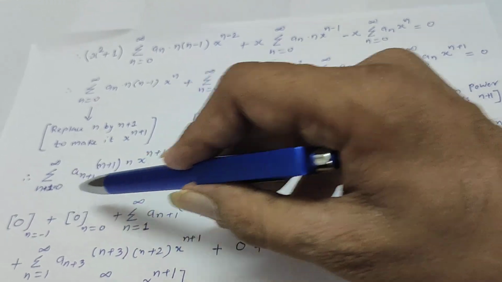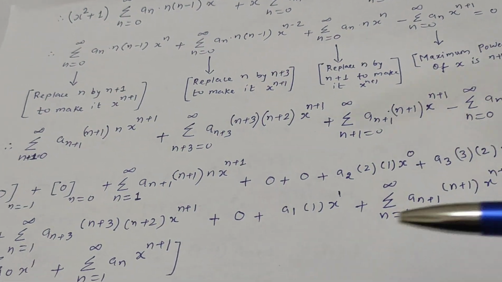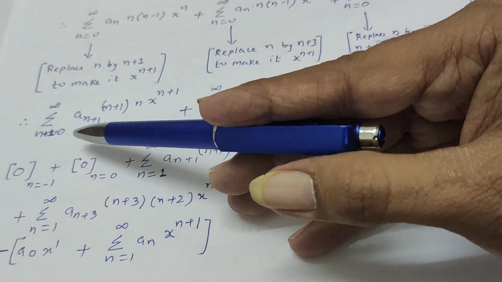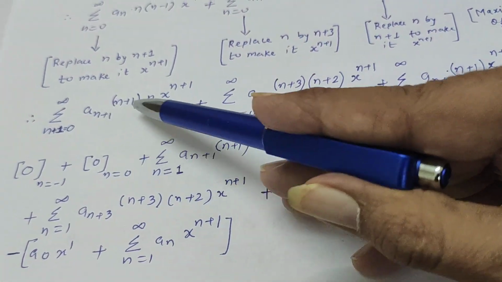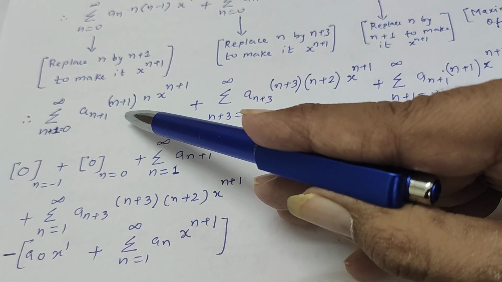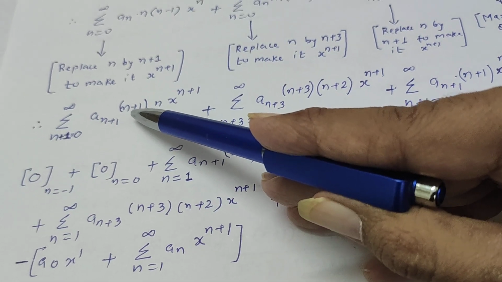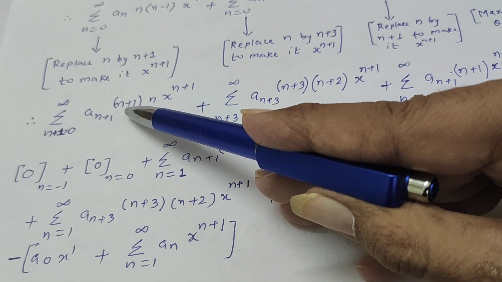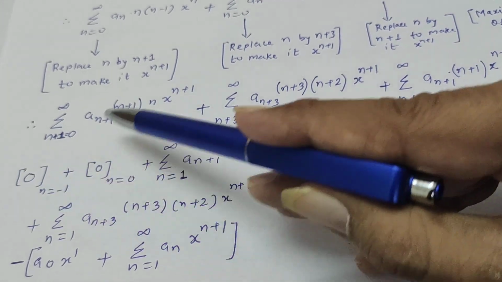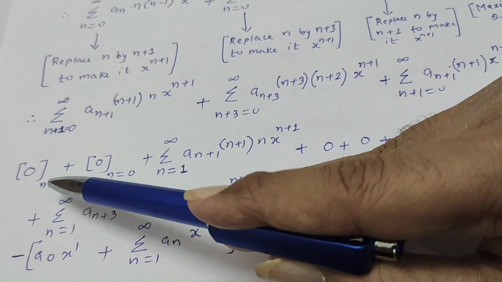Now we have to make the same range of n. So for that purpose, first of all, in this term we will put down the value of n equals to minus 1. If you put down n equals to minus 1 in this term, the first term will become 0, because minus 1 plus 1, the result is 0.